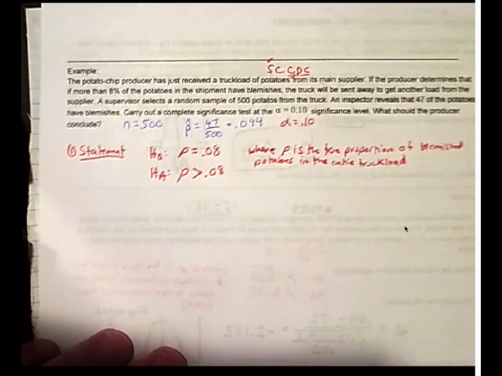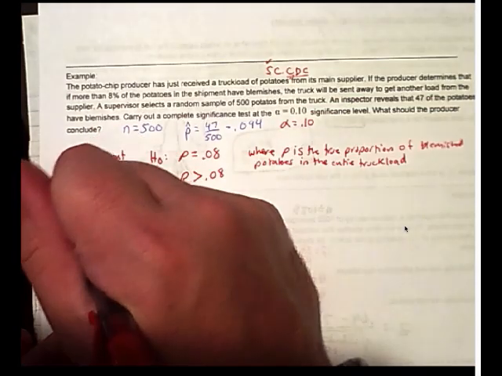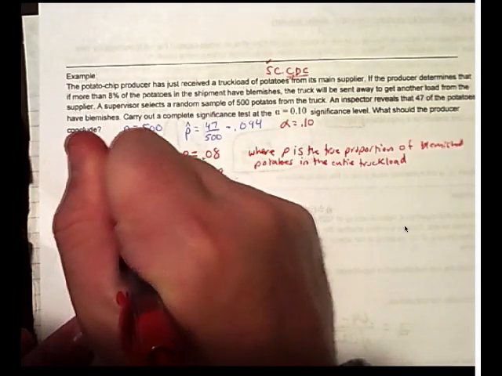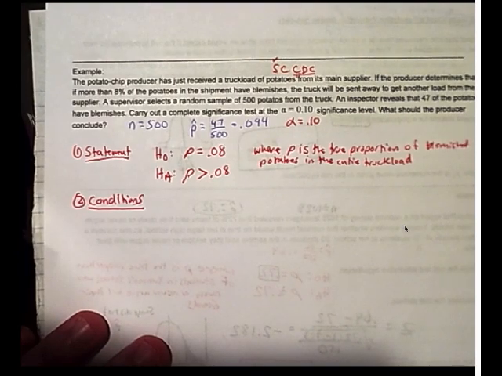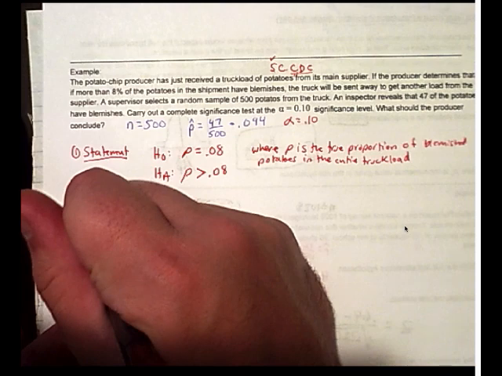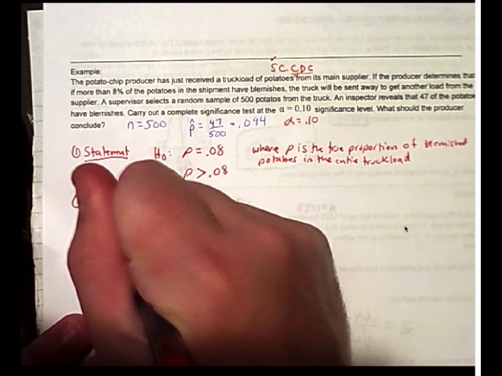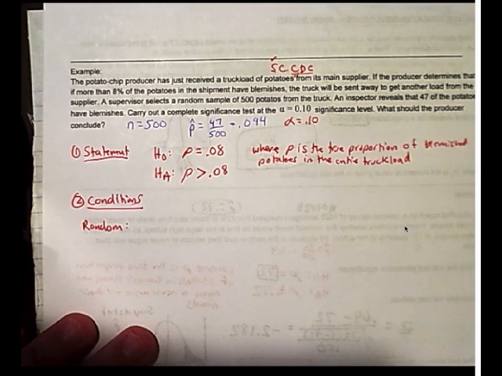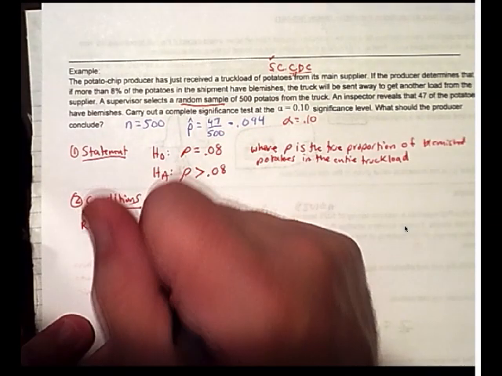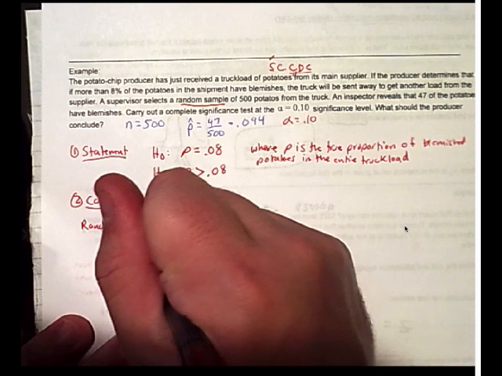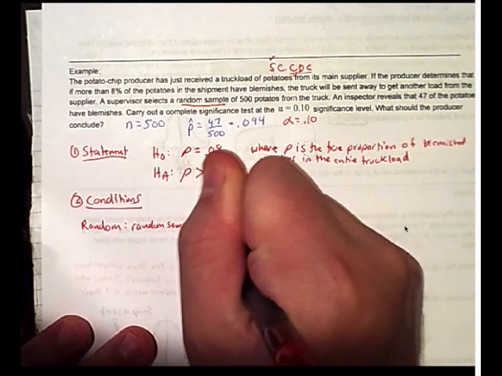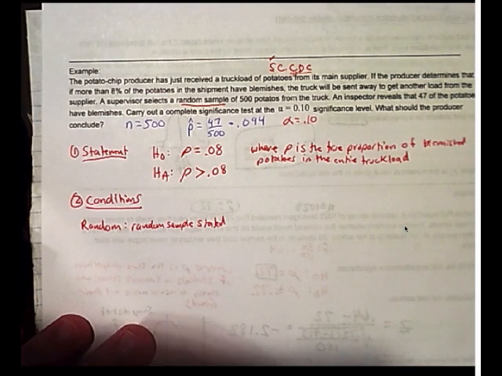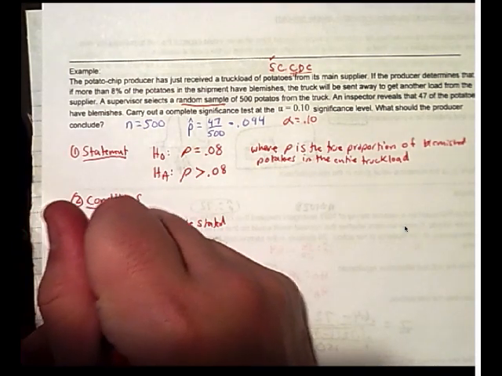The next part, we should really do a condition check. So the first condition I'm going to check is the random condition. What we have right here tells us in the problem that it's a random sample. So I would just say random sample stated. Next check is an independence check.